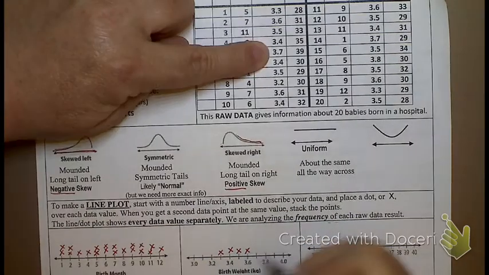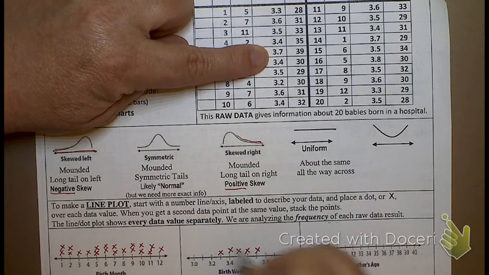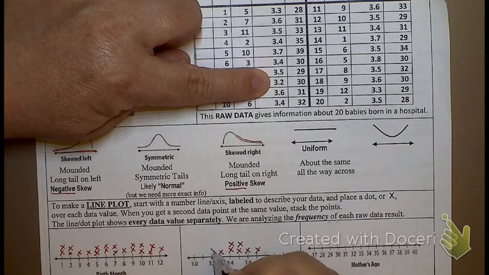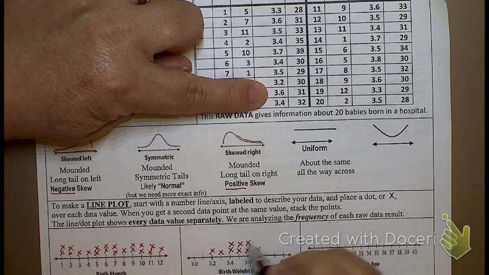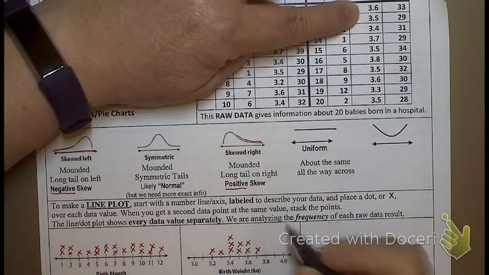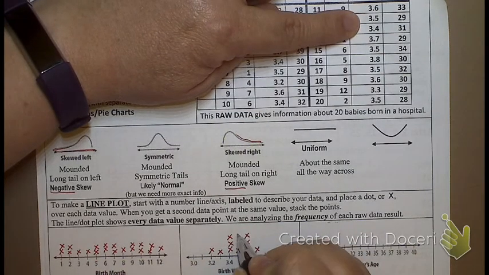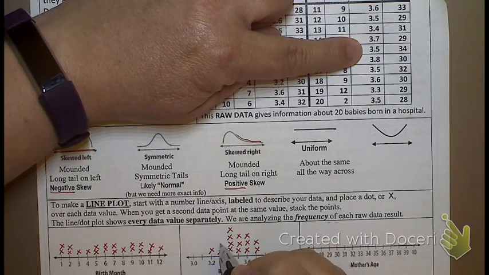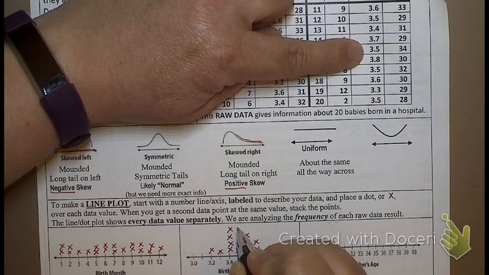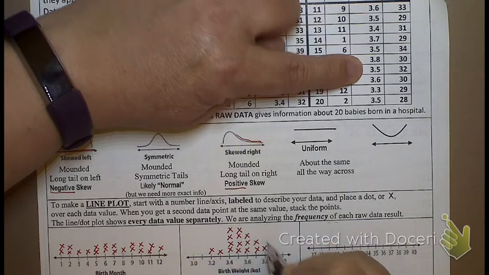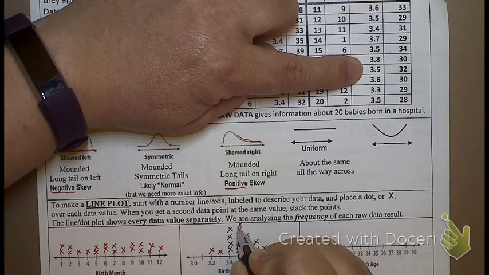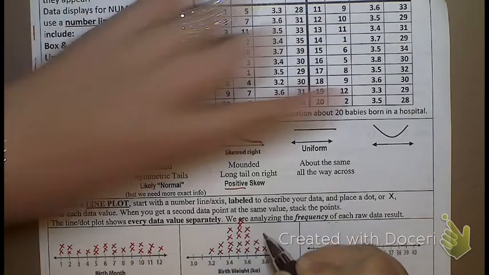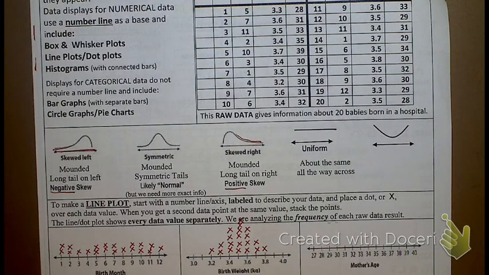Do you see what I'm doing? 3.7, 3.4, 3.5, 3.2, 3.6, 3.4, 3.6 again, 3.5, 3.4, 3.7, 3.5, 3.8, 3.5, 3.6, 3.3, and 3.5 again. I'm even running off my chart, running out of the room I've got there.